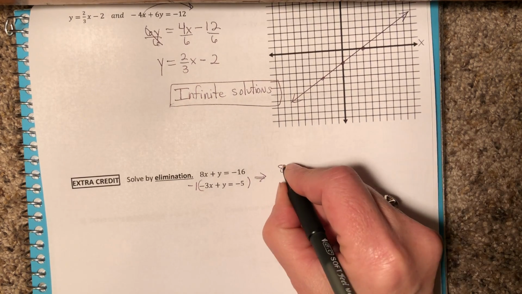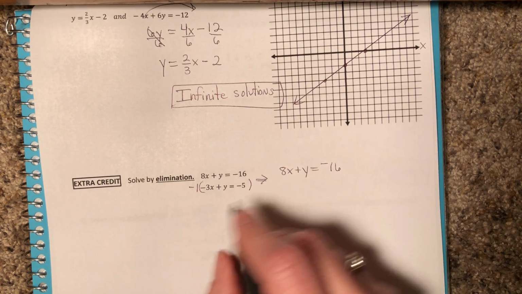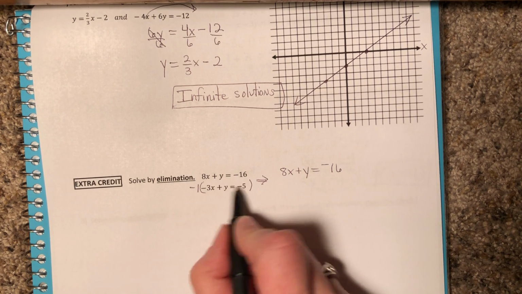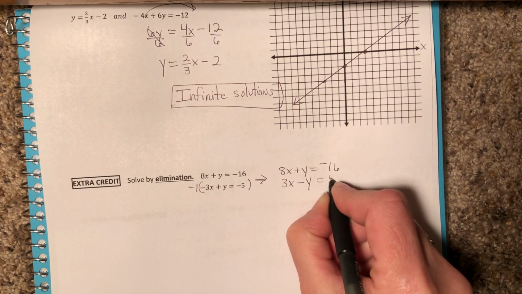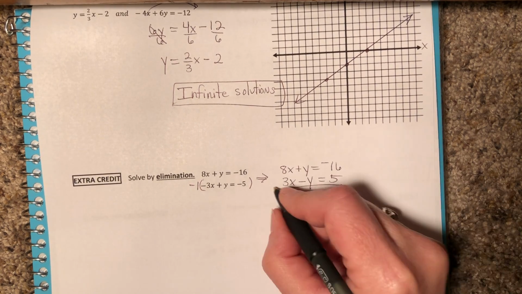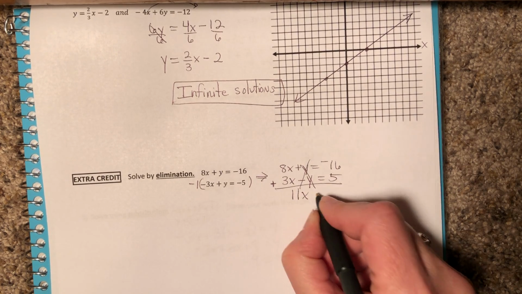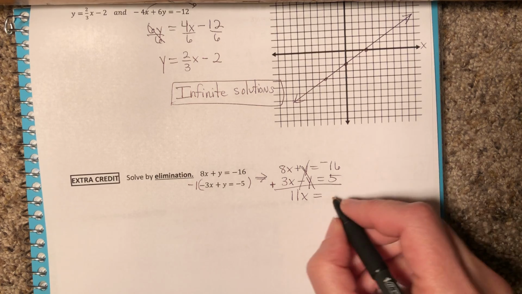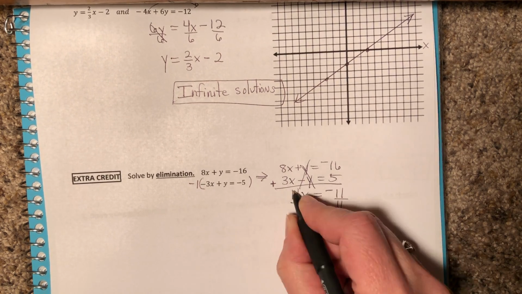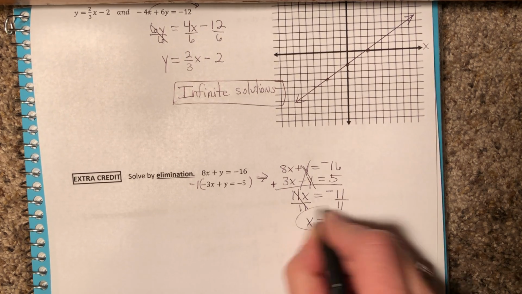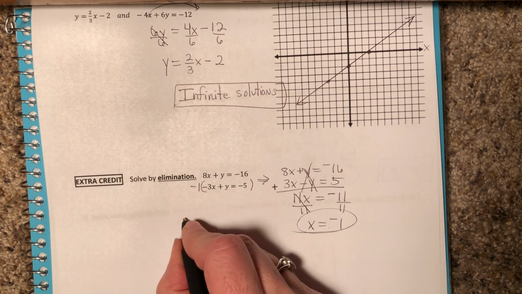So my system is now 8x plus y equals negative 16. Negative 1 is going to change all the signs. So positive 3x minus y equals positive 5. Adding, y terms cancel. I get 11x equals negative 11. Divide by 11, x equals negative 1. All right, now plug that into one of these other equations.